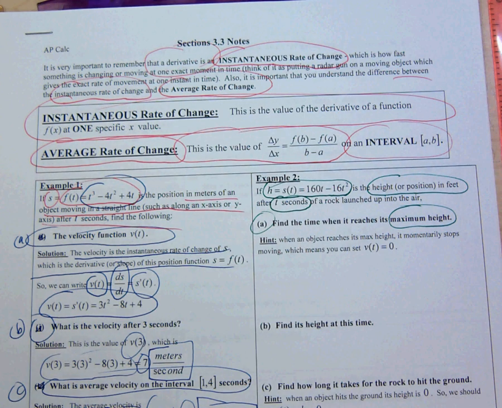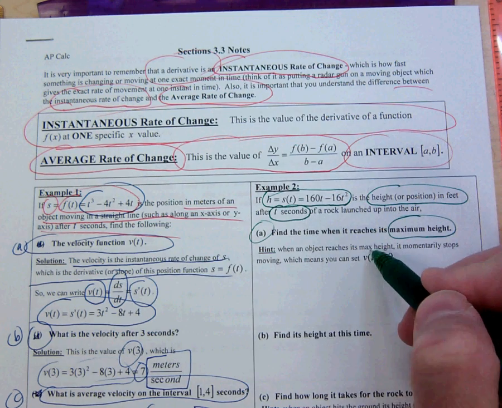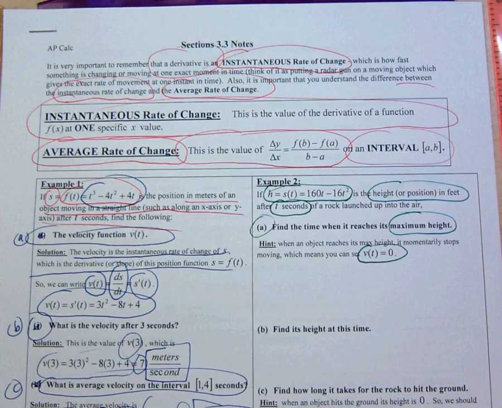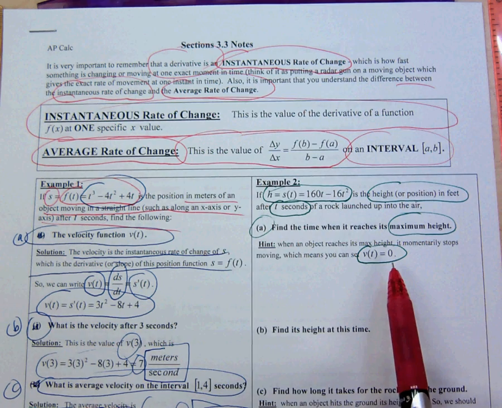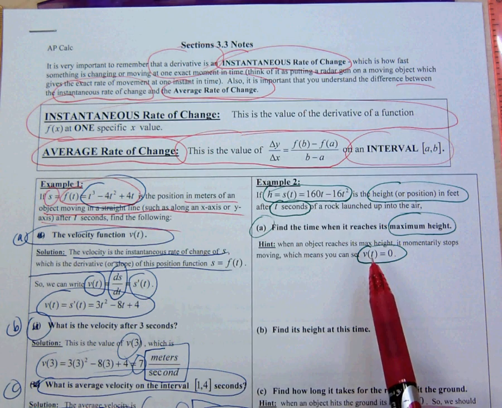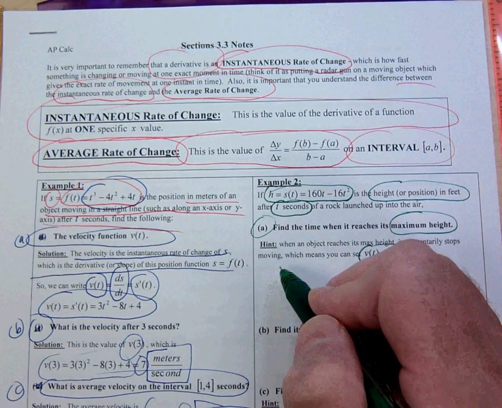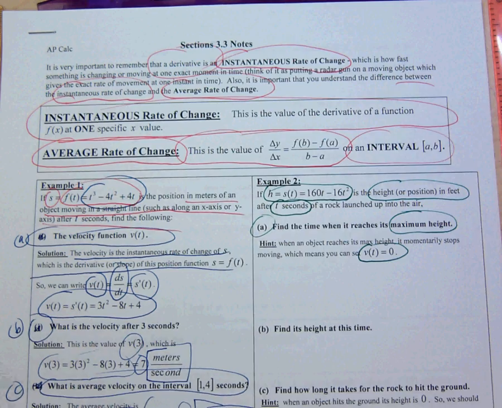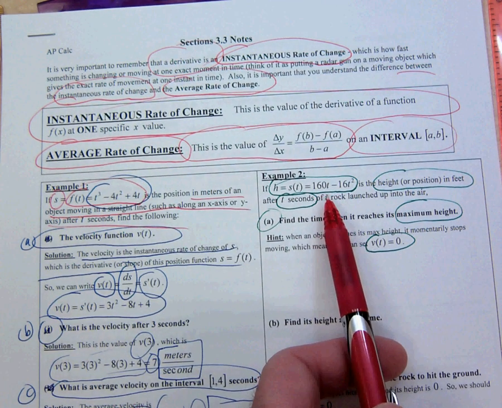So that's the key. Whenever it talks about maximum height, you're going to think, what? Velocity is 0. It stops moving. So to find the time when it reaches its max height, you have to find when the velocity is 0. Does that make sense? Here we go. Do I have the velocity function? No, I have the position function. The height function is the position function.